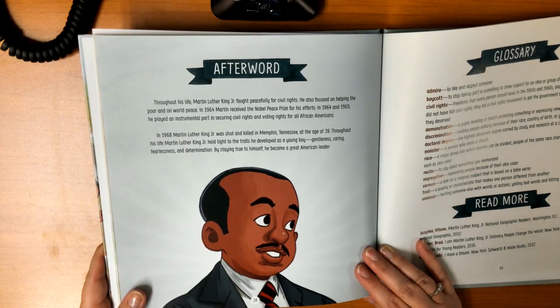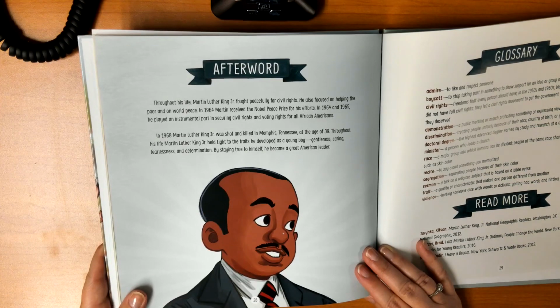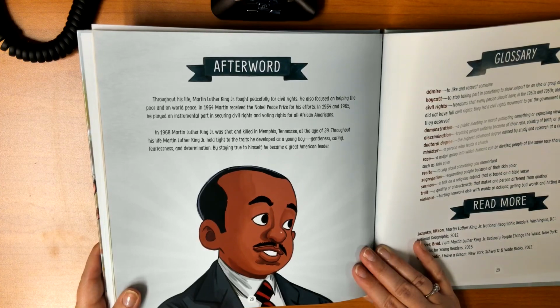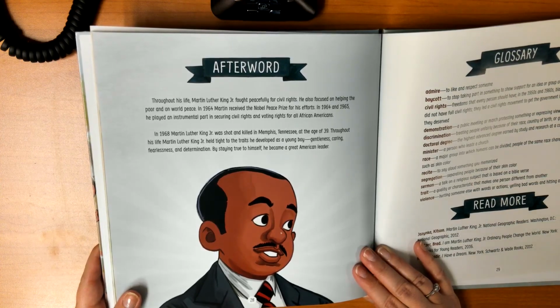In 1964 and 1965, he played an instrumental part in securing civil rights and voting rights for all African Americans. In 1968, Martin Luther King Jr. was shot and killed in Memphis, Tennessee at the age of 39. He was only 39 years old.